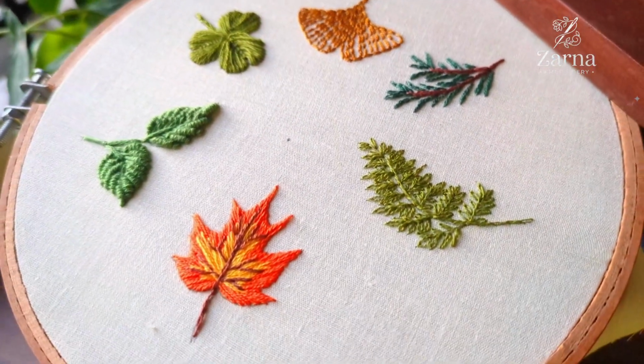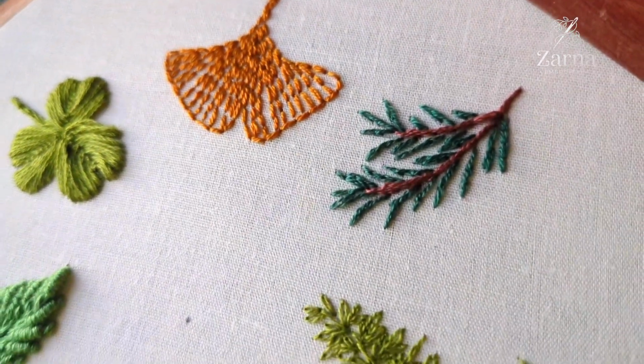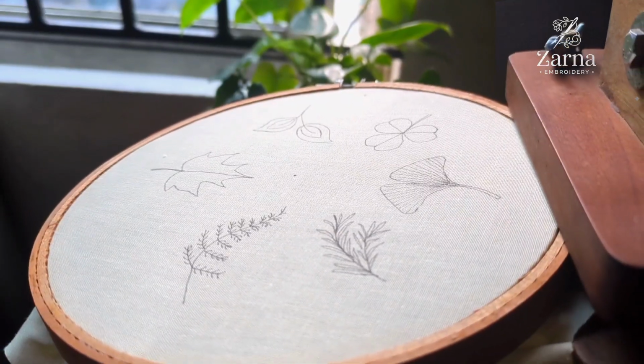Before we begin, please watch this video till the end to see all 6 beautiful leaf designs and the different basic stitches I used.